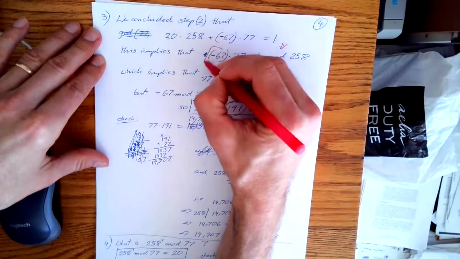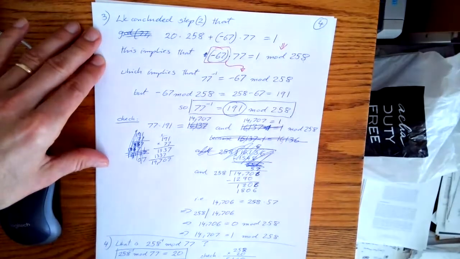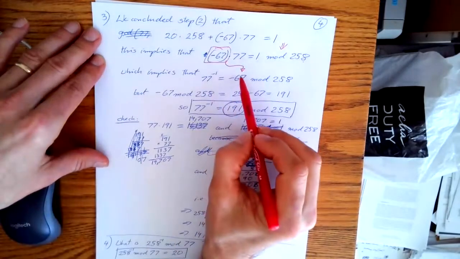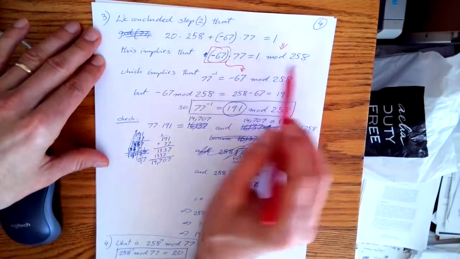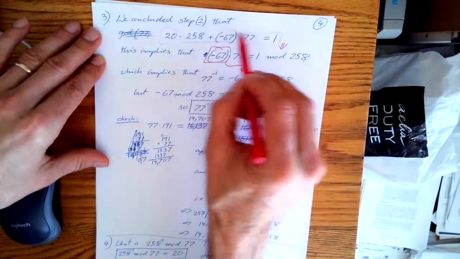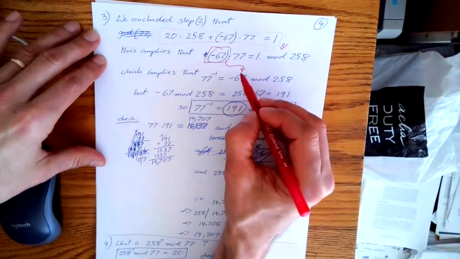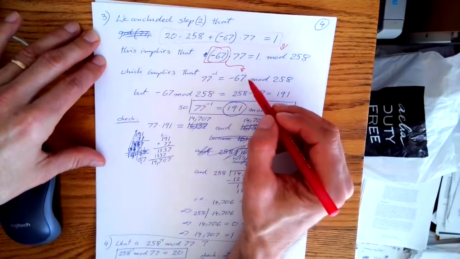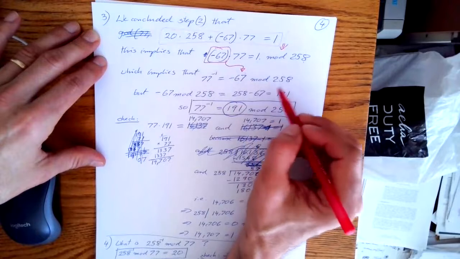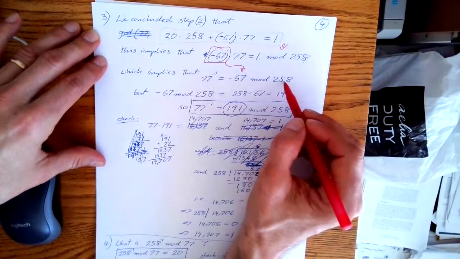And that means that this is a multiplicative inverse of 77 mod 258, right? Because if I multiply the two, I got a 1 mod 258, and that's because of this equation. So I could have answered that minus 67 is a multiplicative inverse, but I don't want to answer in this way, because I want to answer as some modular residue between 0 and 257, right?